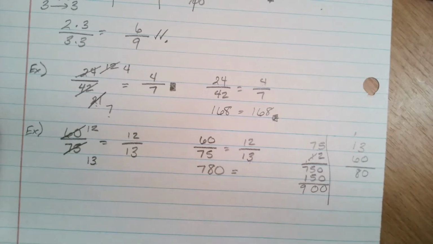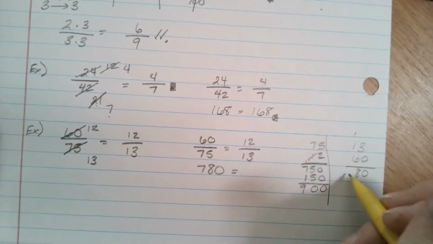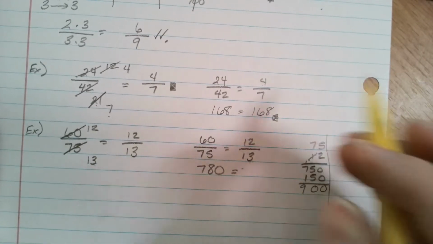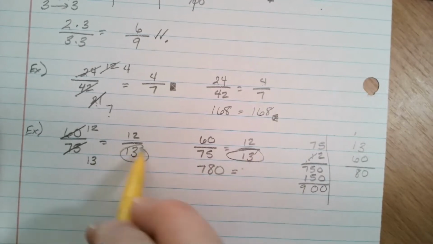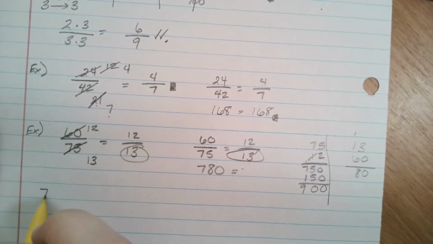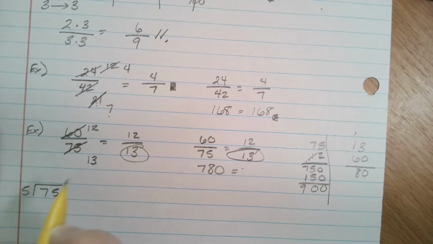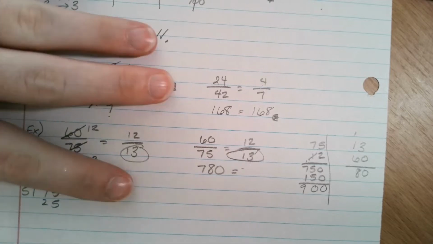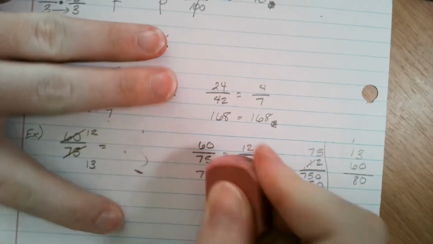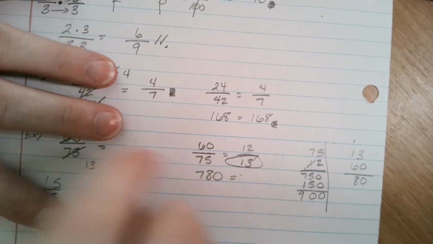I didn't divide right. So I see why it's not coming out right, because this isn't correct. 75 divided by 5 goes into there once, 25. That is a 5. Not 12 over 13, but 12 over 15.